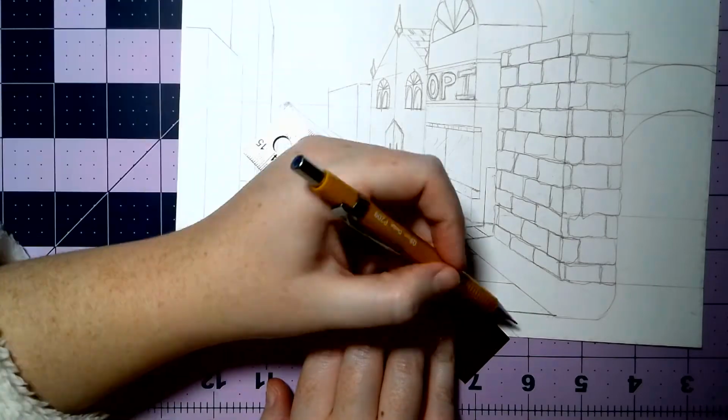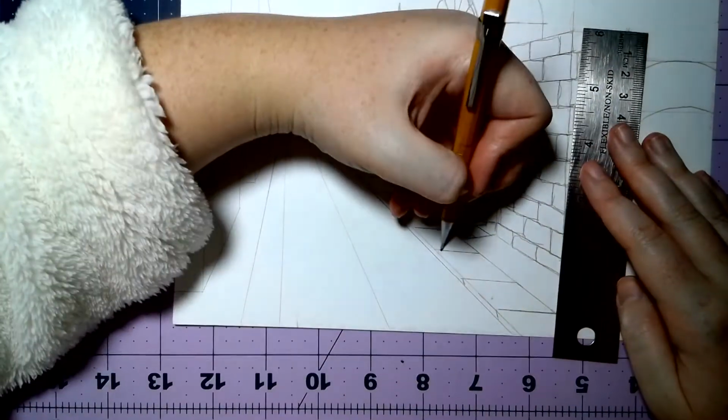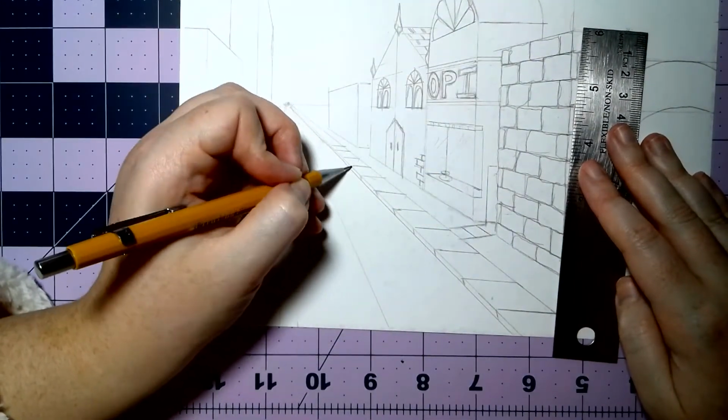You can also choose to add a little bit of a ledge by drawing a second line and then doing perpendicular lines to make it have a little bit of depth, going from the sidewalk to the street.